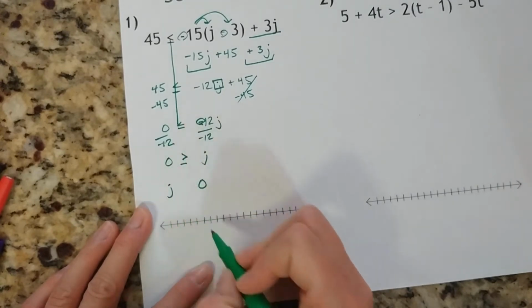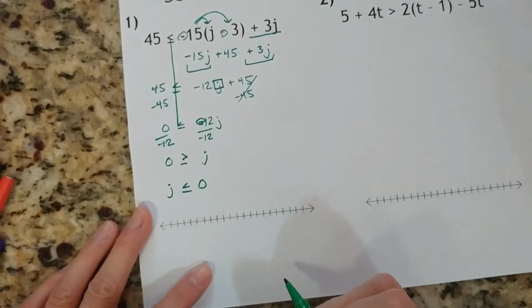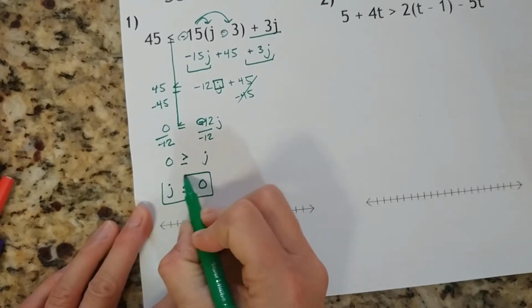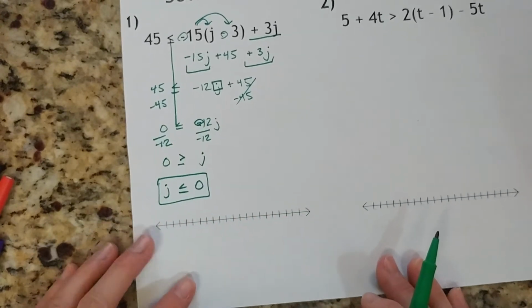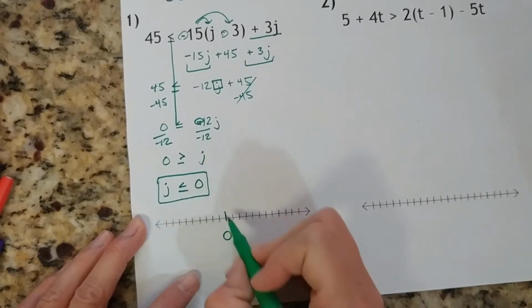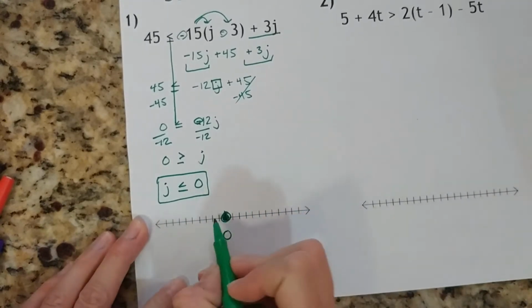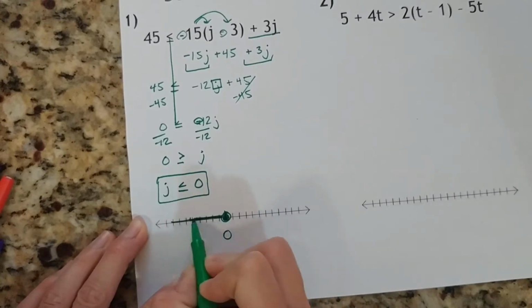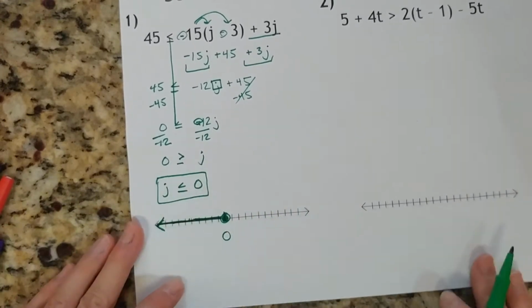So the big mouth is opening toward the 0. There's the big mouth opening toward the 0. And I have all numbers that are less than or equal to 0 as my solutions. So we will graph that. I'll just make this a 0. Looks like a closed circle, and everything to the left gets shaded.